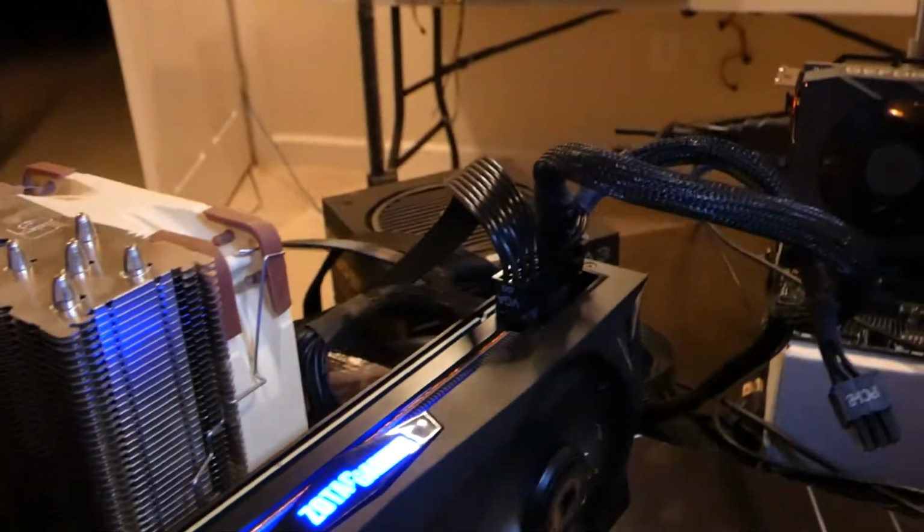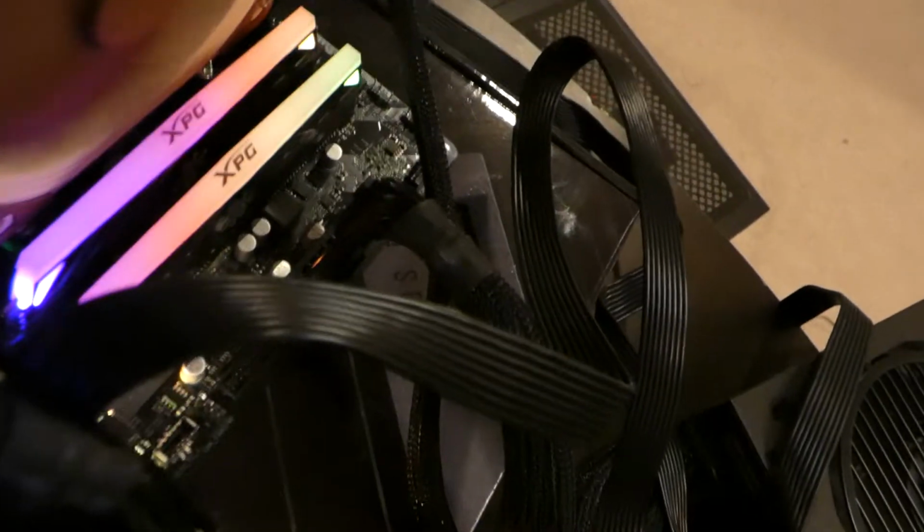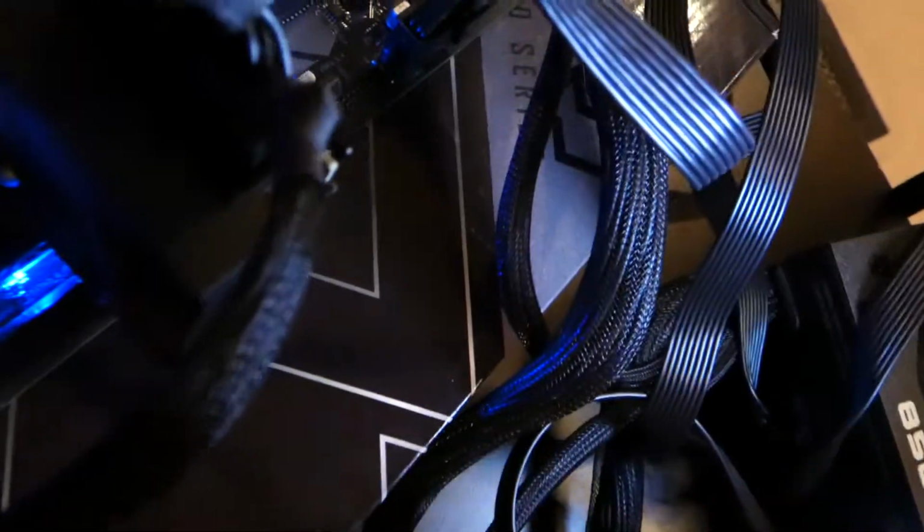Alright. There's a lot of other stuff on this motherboard. Let's move around to the other side, okay? Now, if we can get in here.